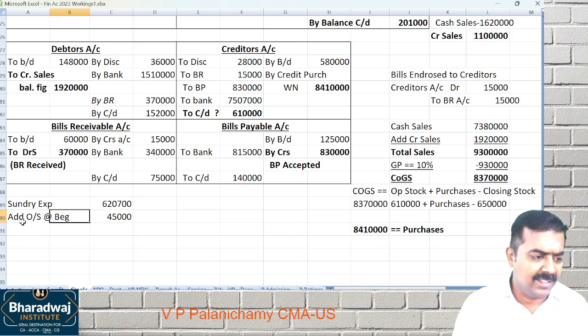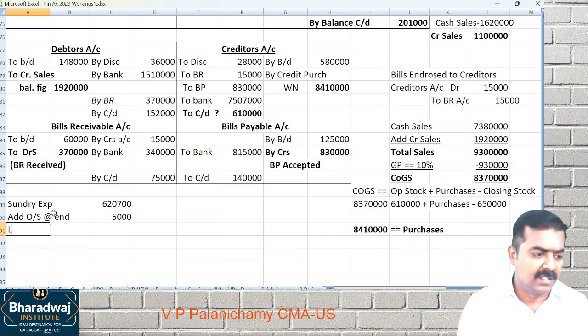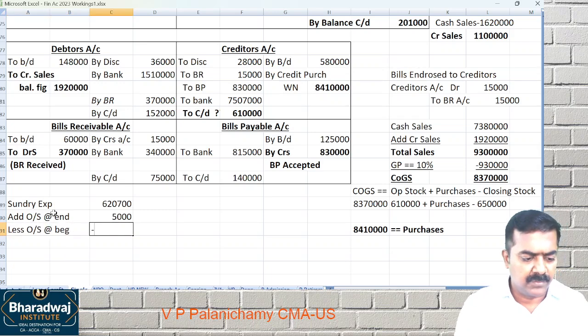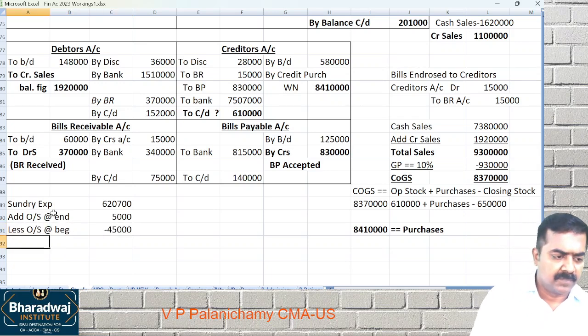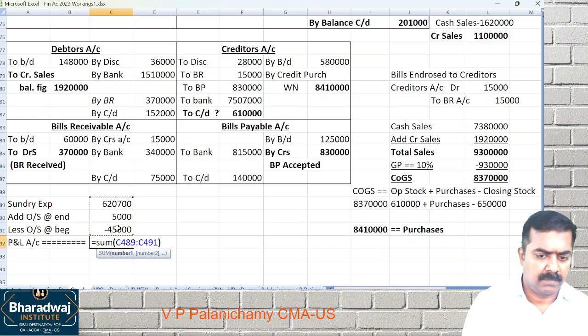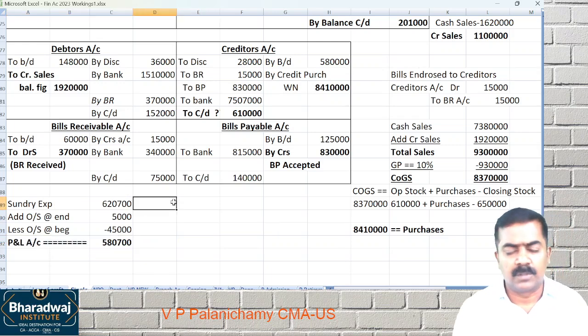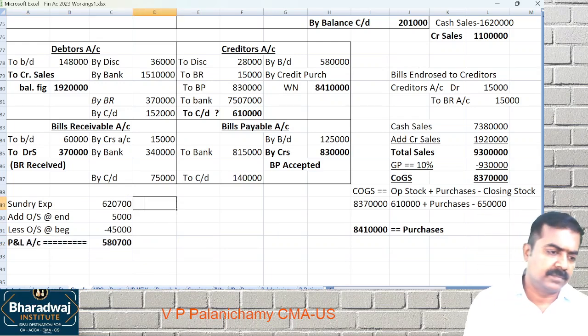Add outstanding at the end of the year, and less outstanding at the beginning of the year. Outstanding expense at the beginning of the year is given in the opening balance sheet: 45,000. Outstanding at the end of the year, 5,000, is given in the last line. Less the 45,000 at the beginning, and you will get the expenses for the P&L account.